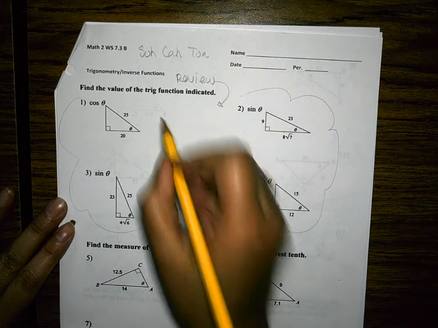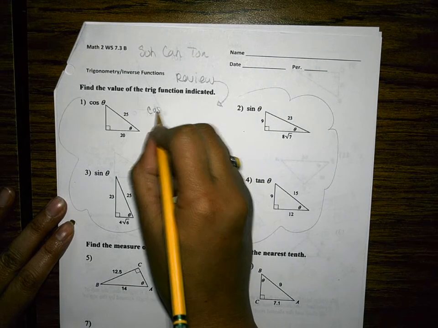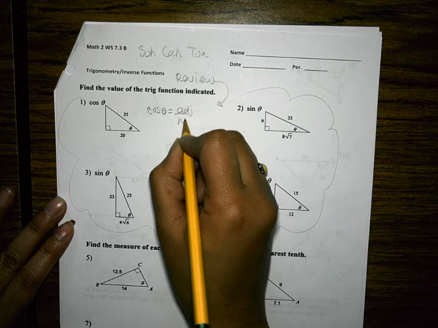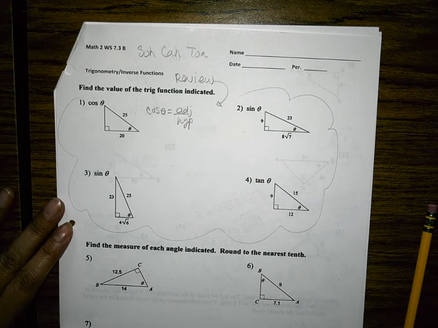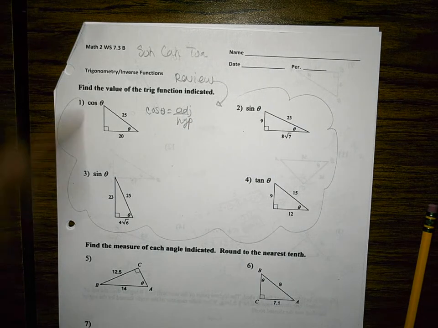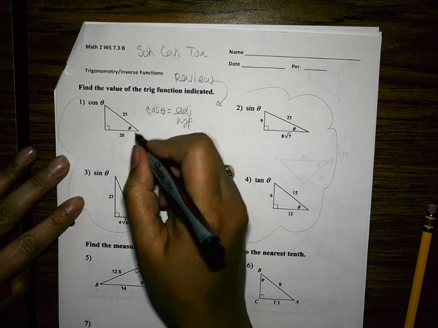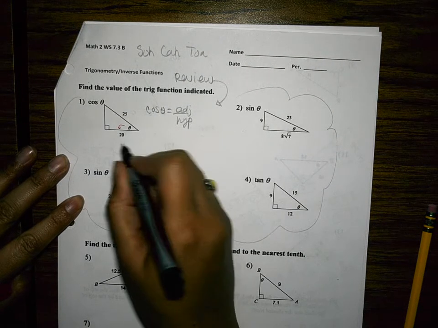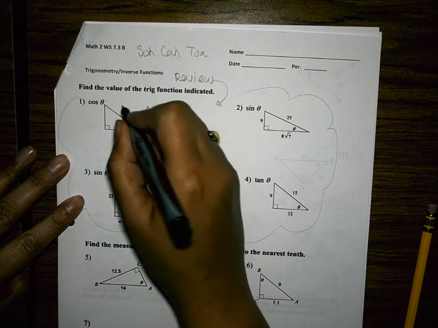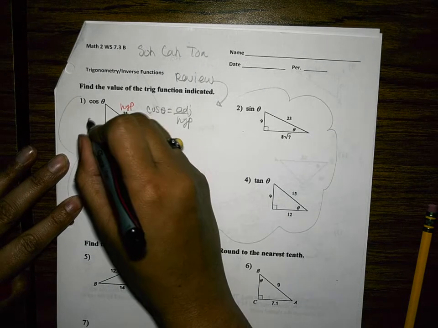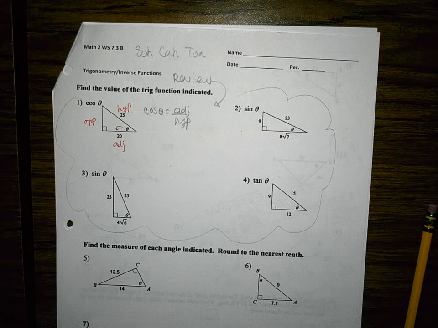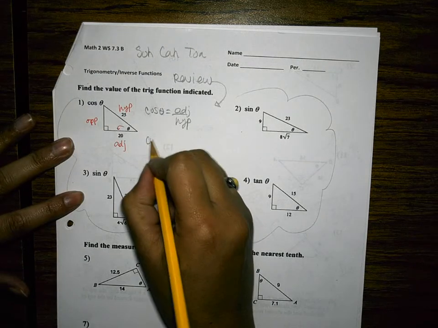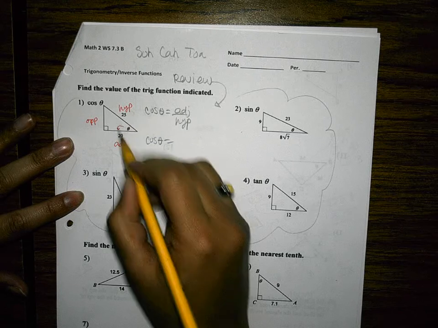So cosine of theta is adjacent over hypotenuse. So we label in reference to theta, which one's adjacent? That one is. This is your adjacent, and this is your hypotenuse. This one's opposite, but we didn't really need it in this case. So adjacent, hypotenuse, cosine of theta equals adjacent over hypotenuse.